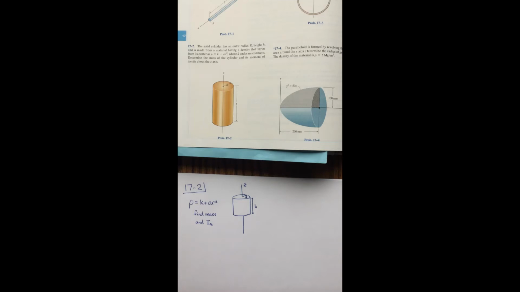This is problem number 2 from chapter 17. In this problem, the solid cylinder has an outer radius capital R and a height h and is made from a material having a density that varies from its center as k plus ar squared, where k and a are constants. Determine the mass of the cylinder and its moment of inertia about the z-axis.